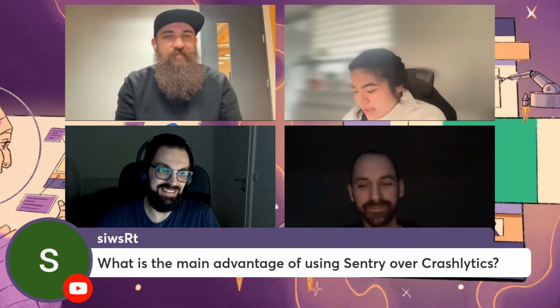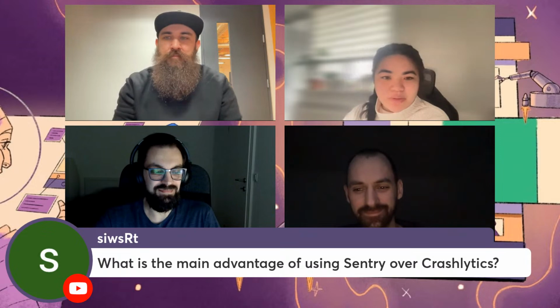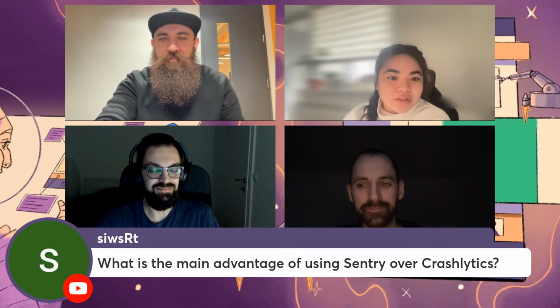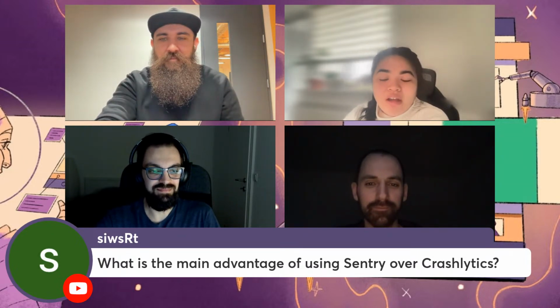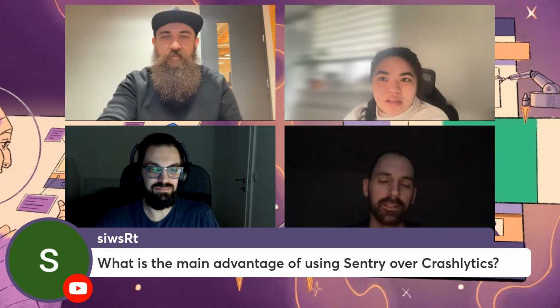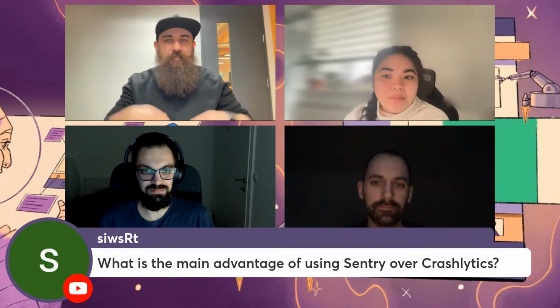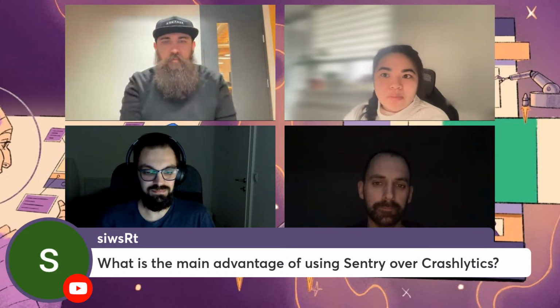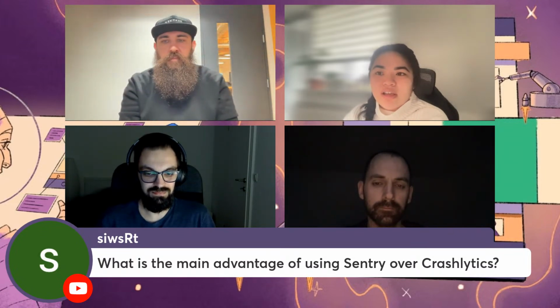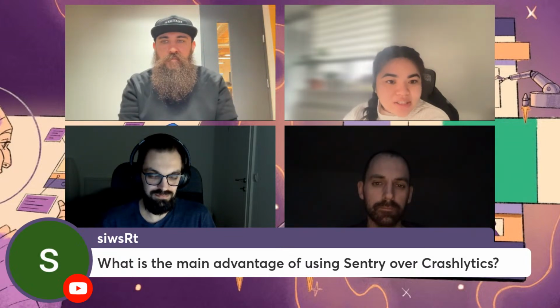Yeah, sure. So Sentry and Crashlytics both offer free support for Android developers. Let's start there. A lot of people start off with Crashlytics because everybody knows Crashlytics, but at a certain point, Sentry provides additional support and details and insights that you may not necessarily get from Crashlytics.